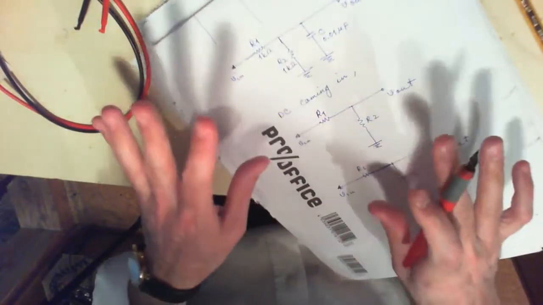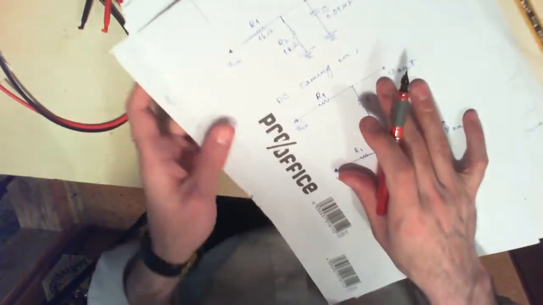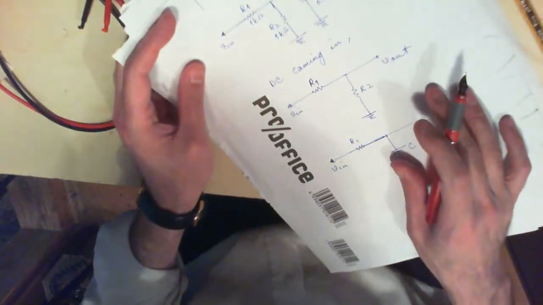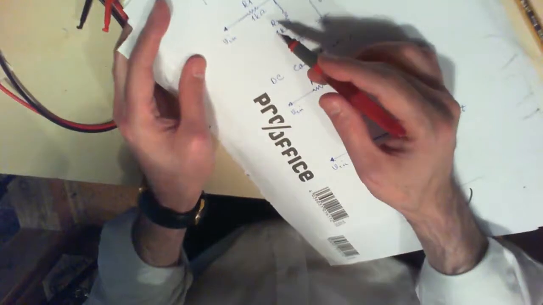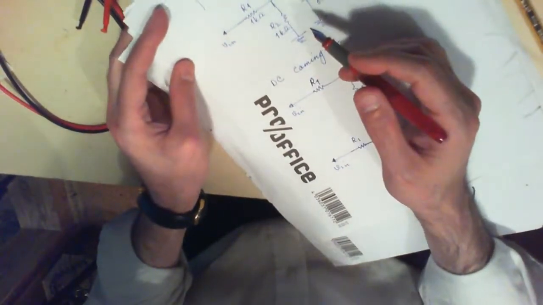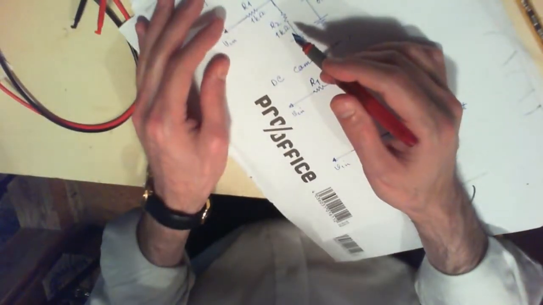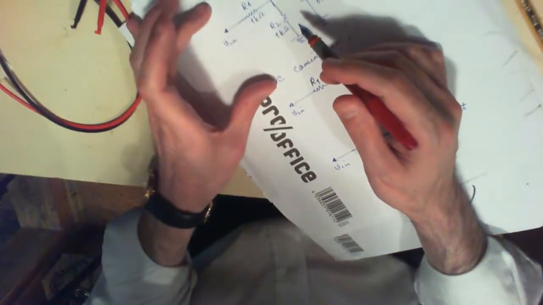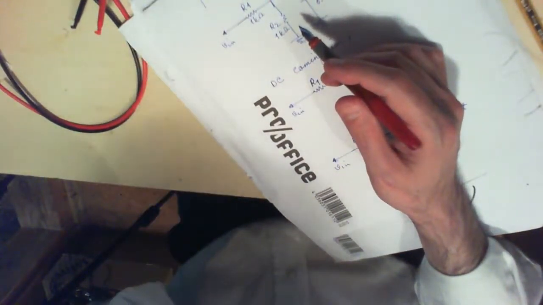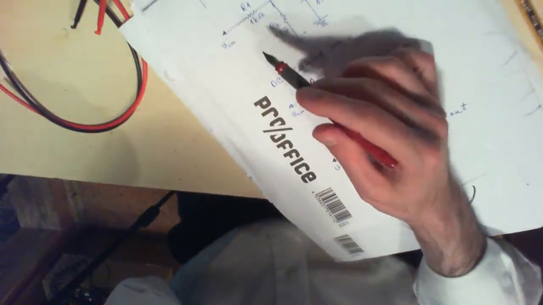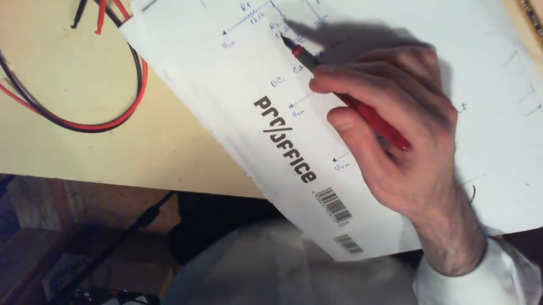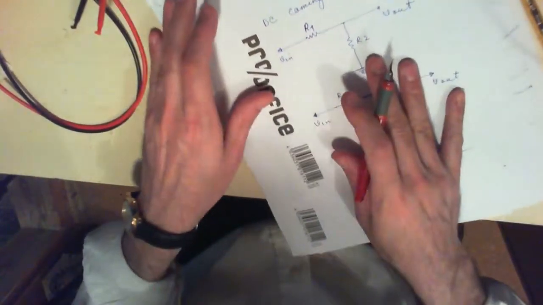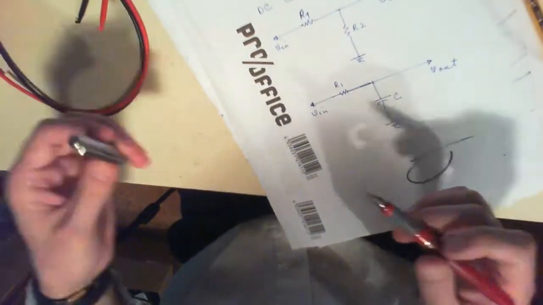So that's basically how this circuit works. Now, in order to test this circuit, we are going to use a capability of signal generators called the DC offset, which is an interesting thing on a signal generator.